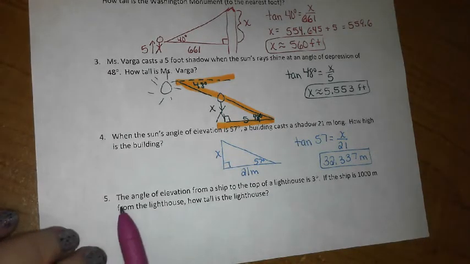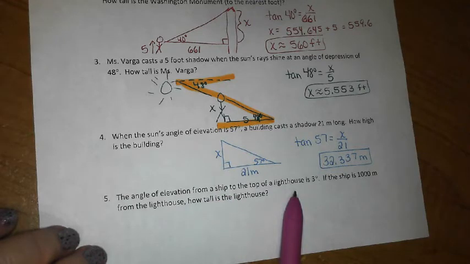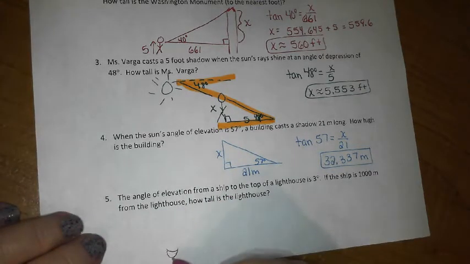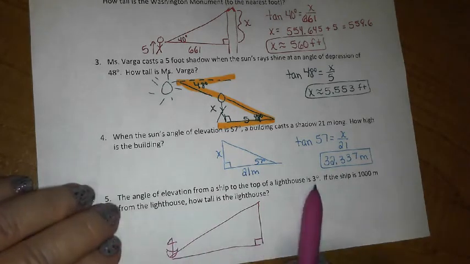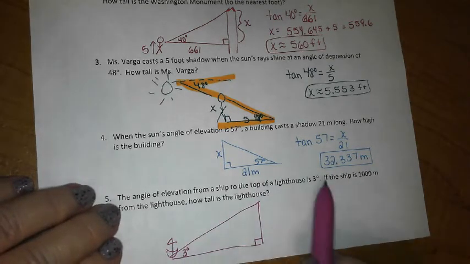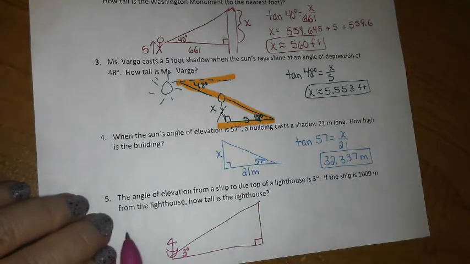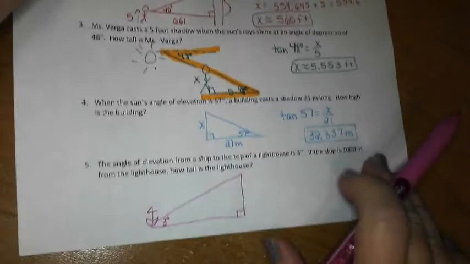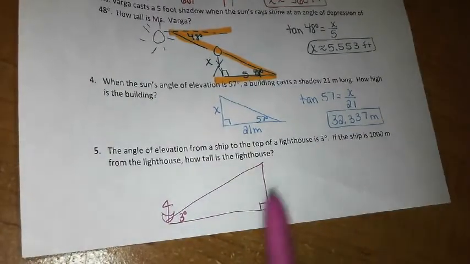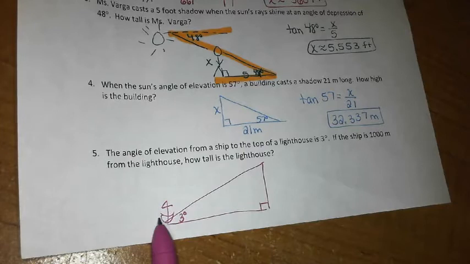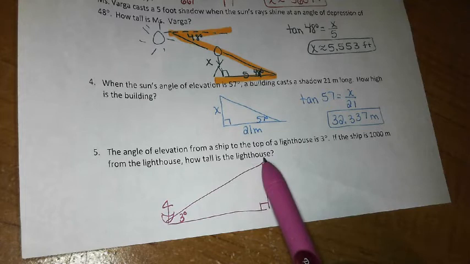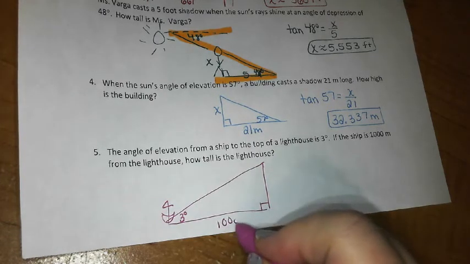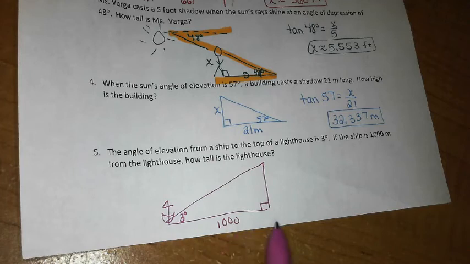And one more. The angle of elevation from a ship to the top of a lighthouse. We've drawn this picture already, haven't we? Ship, lighthouse. And there's our right triangle. Angle of elevation is 3 degrees, if the ship is 1,000 meters from the lighthouse. So when they tell you it's 1,000 meters from the lighthouse, are we assuming that's this distance on the horizontal, or are we going all the way up the hypotenuse to the top of the lighthouse? I think they mean the horizontal distance.